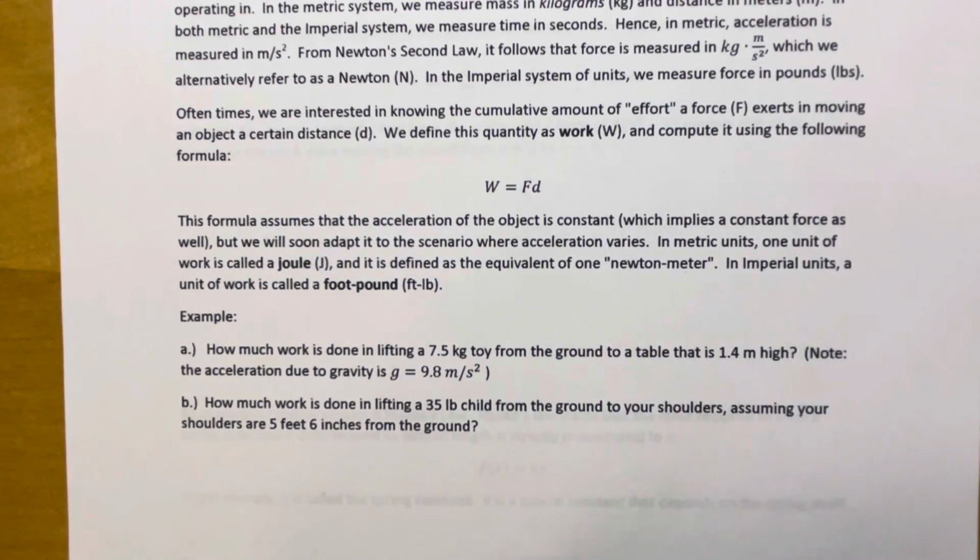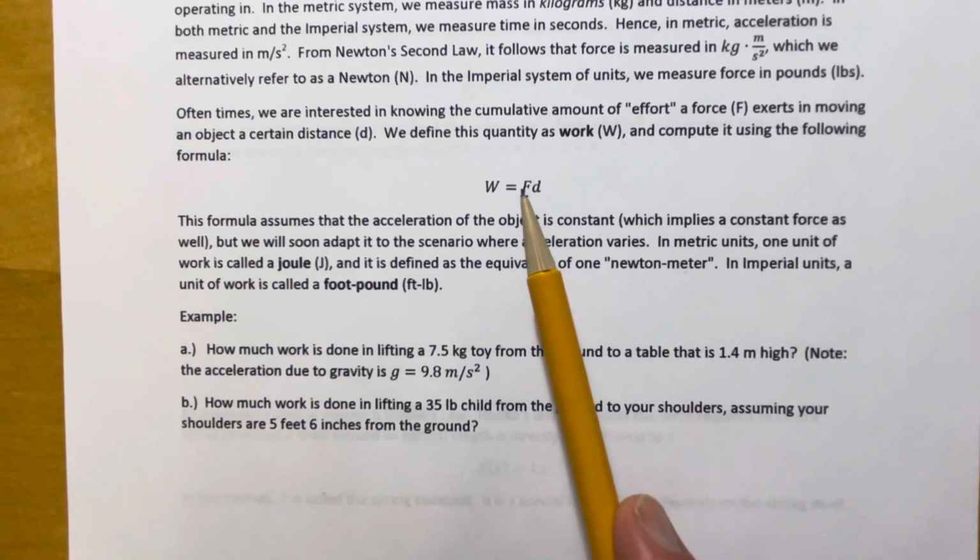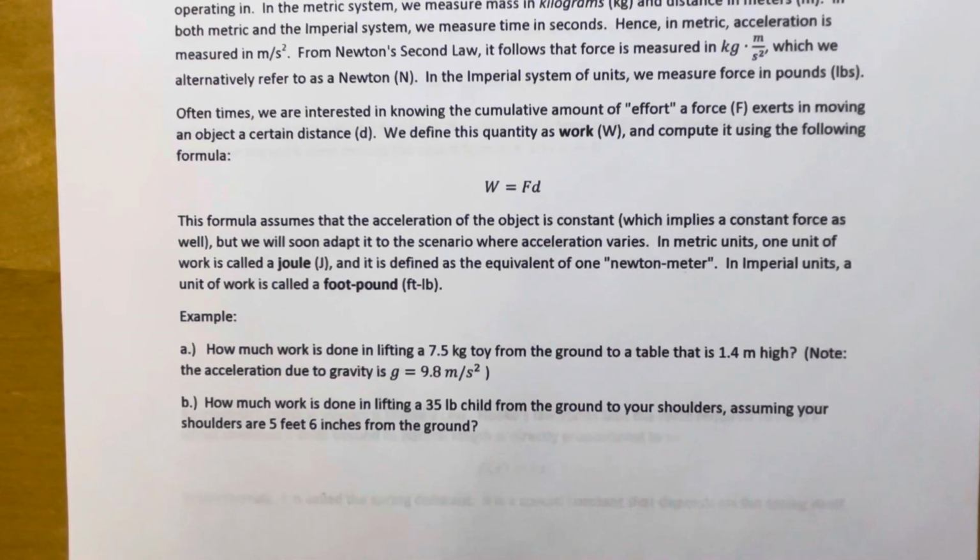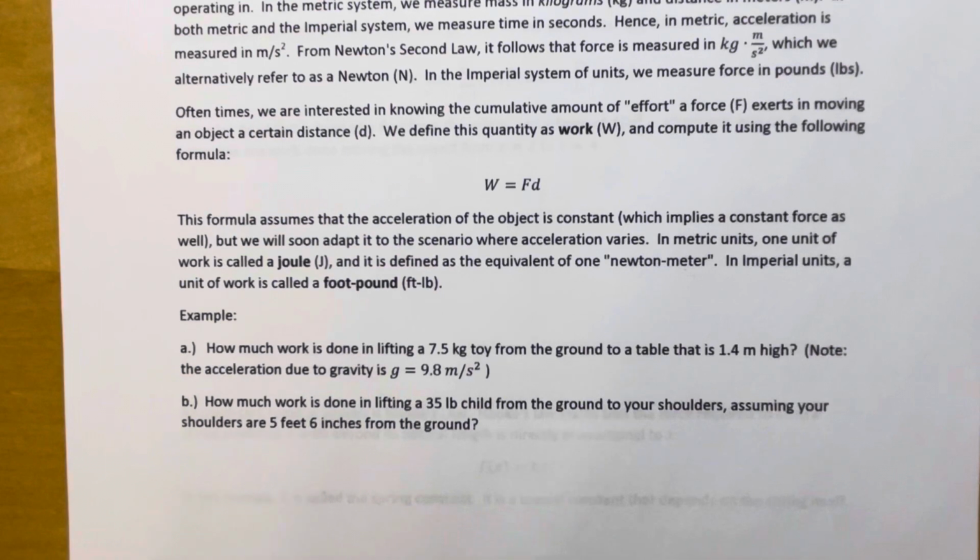If we're referring to units of work in the imperial system, the force would be measured in pounds, distance would be measured in feet, and so we call those foot-pounds, which, I think the first time I heard that, sounded a little bit ridiculous, but that's what we call that, and we don't give it a shorter name like joules. It's literally just foot-pounds. This is the abbreviation for that.